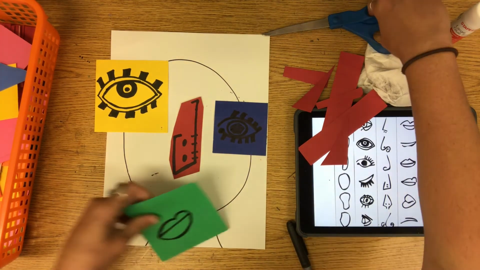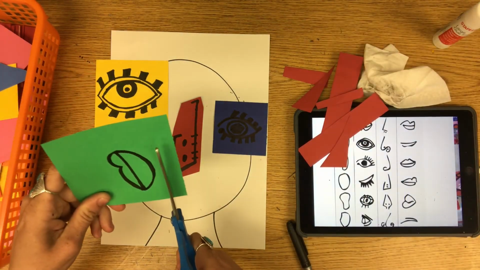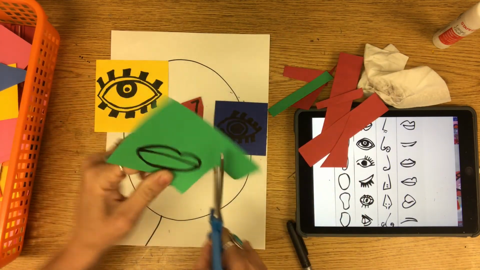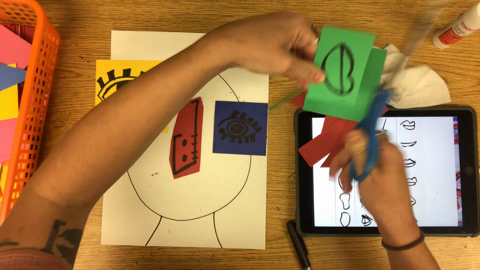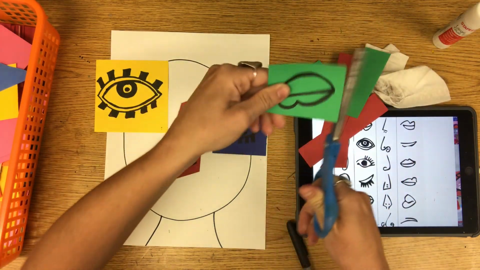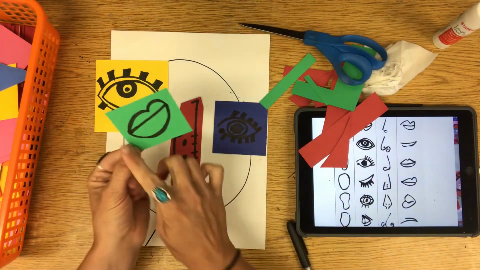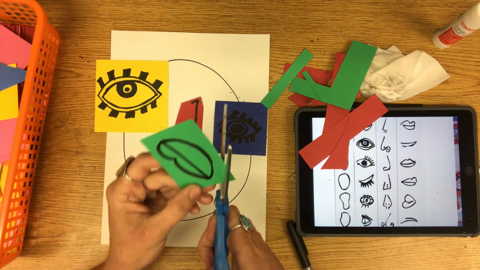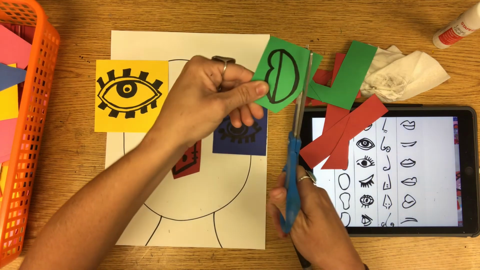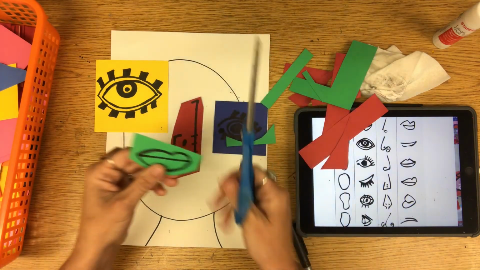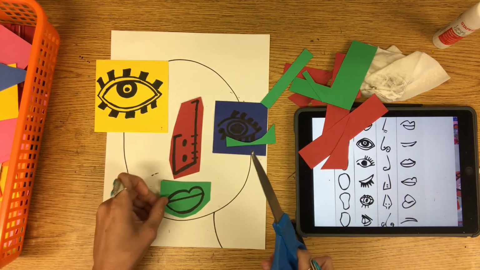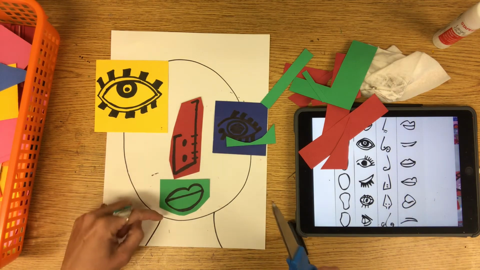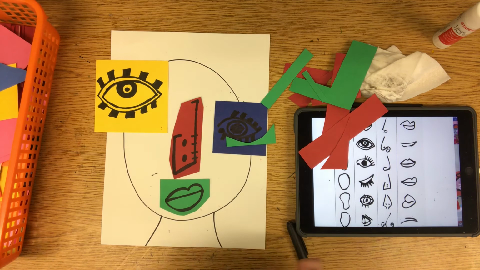Okay, and again, I'm going to cut them to be a little bit smaller of a square. And then I'll make my decision if I want to cut it the shape of the lips. I think I'm going to go a little bit with the shapes. I'm going to stop there because I kind of like that it's got straight edge and then it's curved. Kind of like that. What do y'all think?